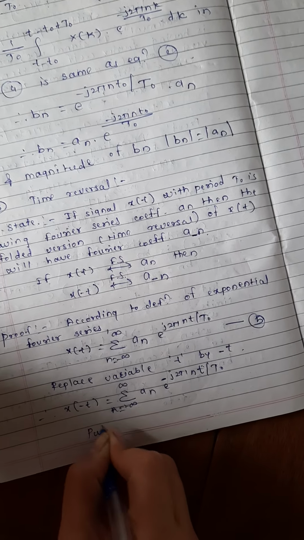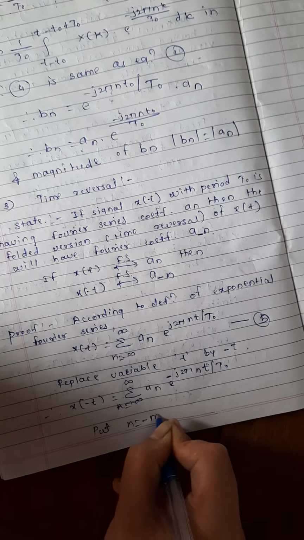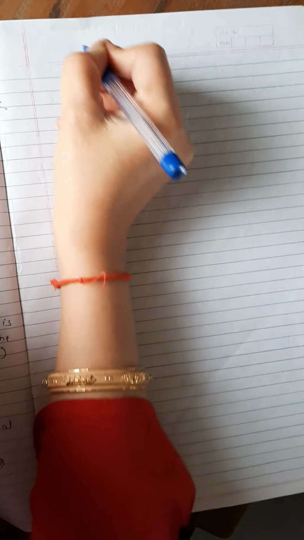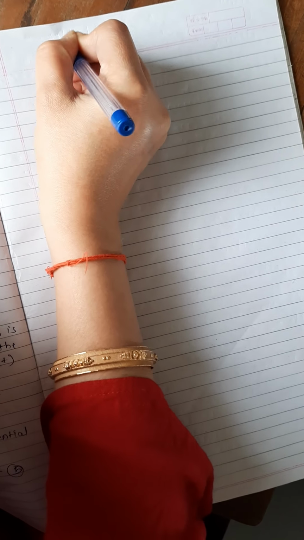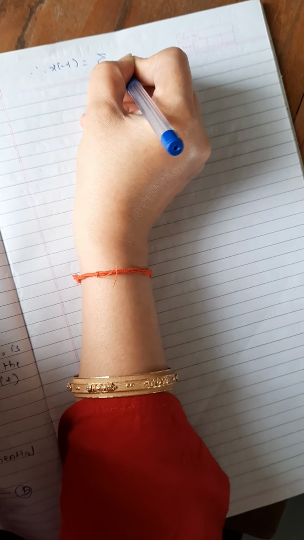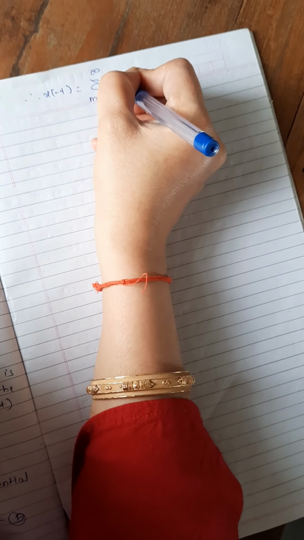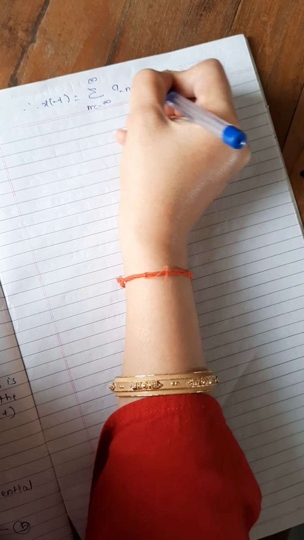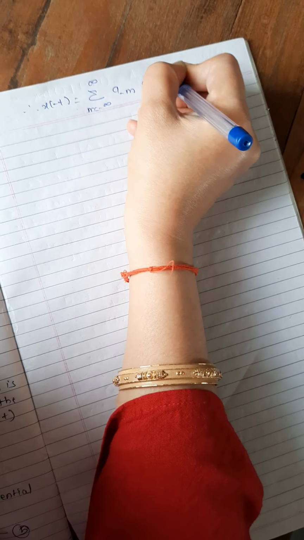Now here we put n is equal to minus m. Therefore x of minus t is equal to summation m is equal to minus infinity to infinity a of minus m e raised to minus j2 pi m t by T0. This is equation number 6.